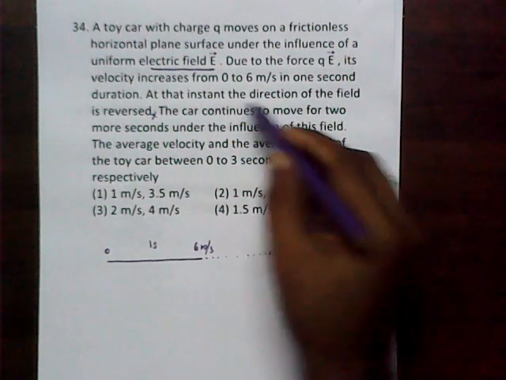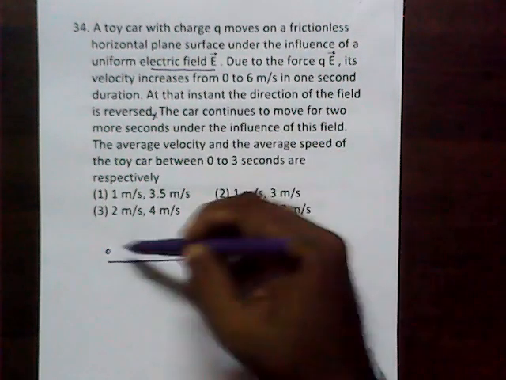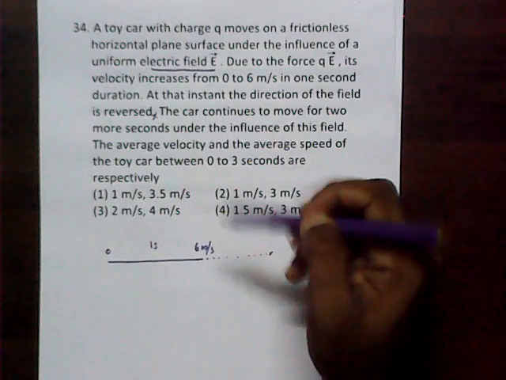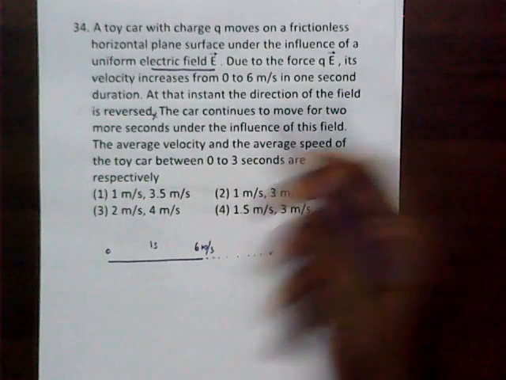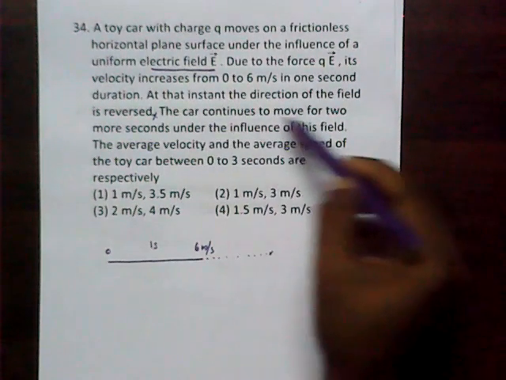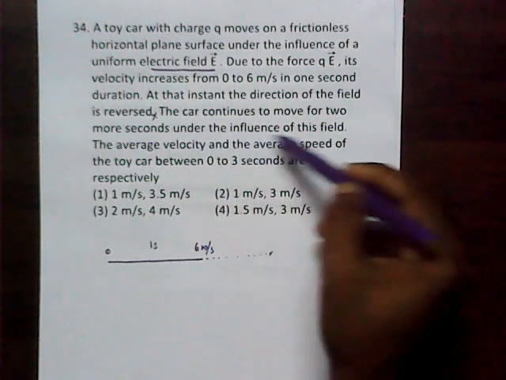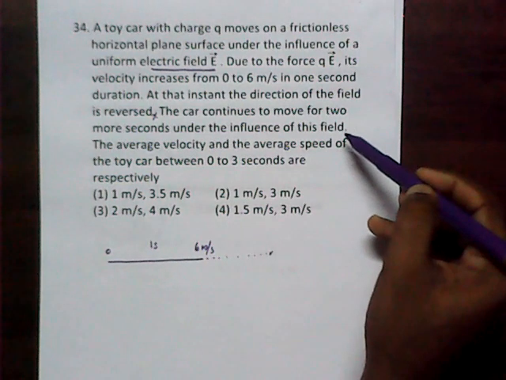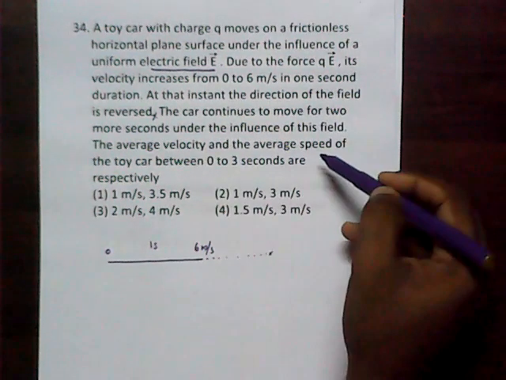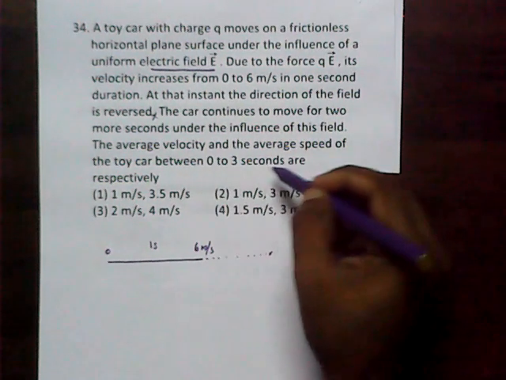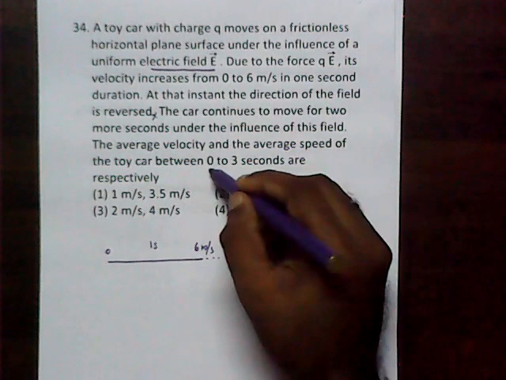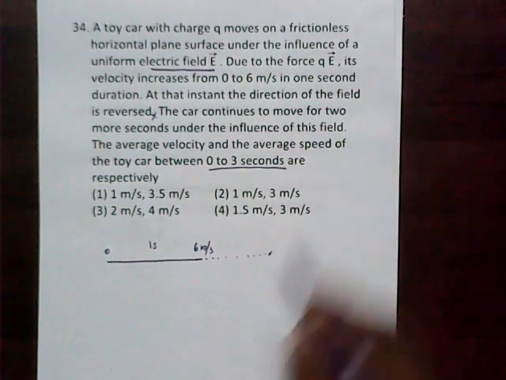So that, it is within 1 second. To become rest, we can just go through the problem. Again, the car continues to move for 2 more seconds under the influence of this field. The average velocity and the average speed of the toy car between 0 to 3 seconds are, respectively.